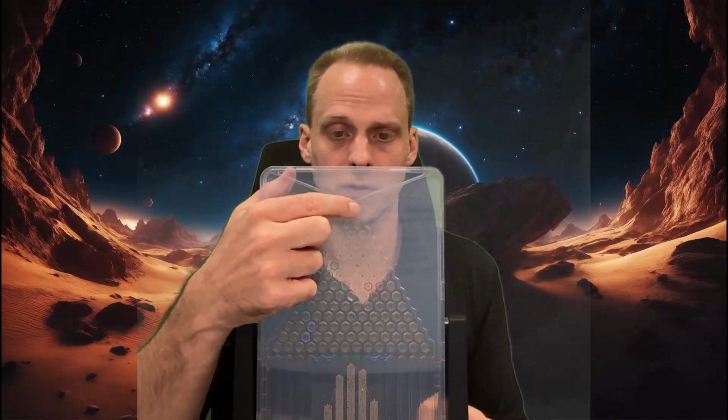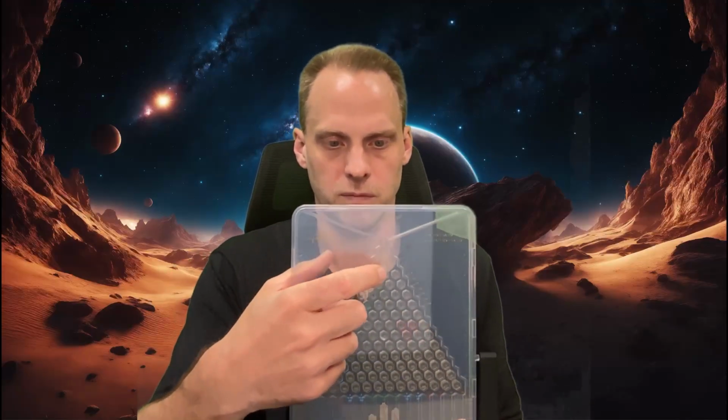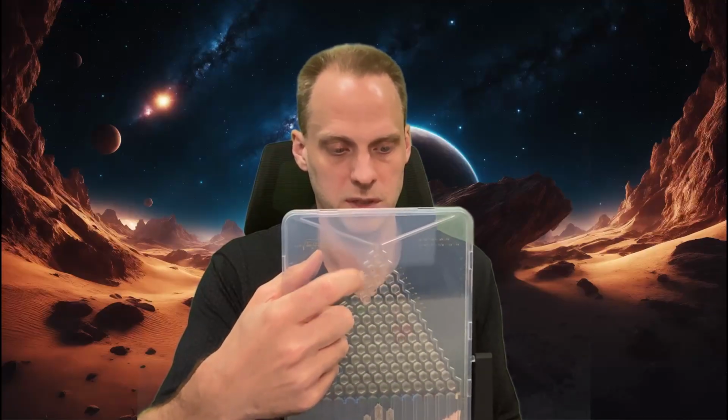It goes left or right with the same probability, 50% probability left, 50% probability right. You can think of this as throwing a coin, right? If it's heads, it goes left. If it's tails, it goes right. Then it falls on another pin, and the same thing happens, and the same thing happens, etc. So this happens, let me quickly see, 14 times.